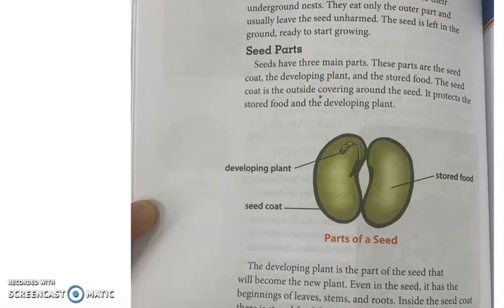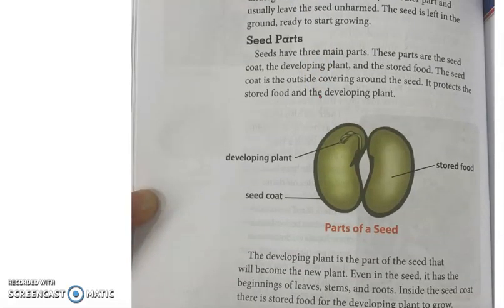Seed parts. So let's have a look at the parts of a seed. Seeds have three main parts, just like flowers. Three main parts, okay? These parts are the seed coat. So the first one is seed coat, just like our jacket or coat. The second part is developing plant. And the last part is the stored food.